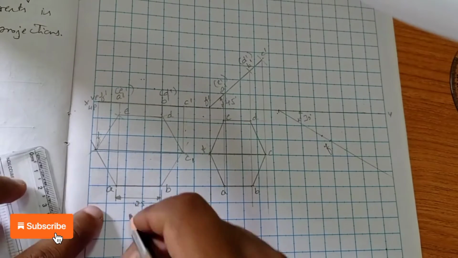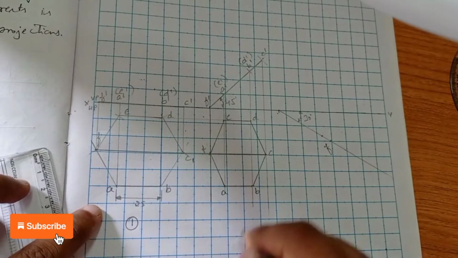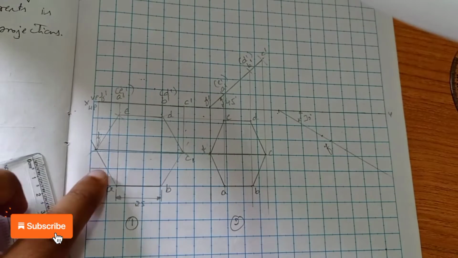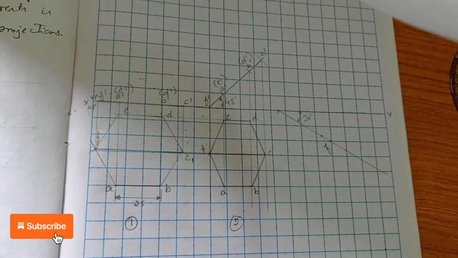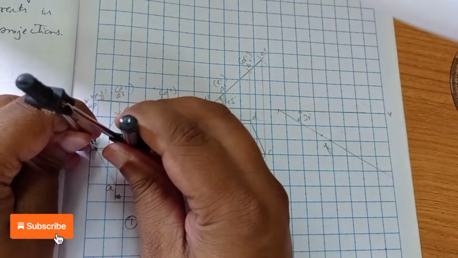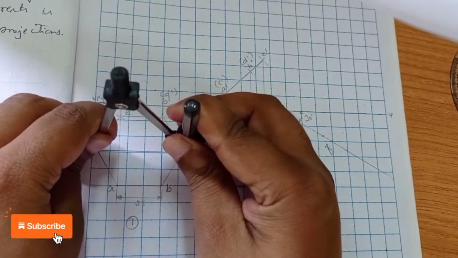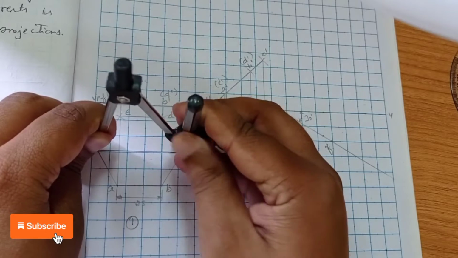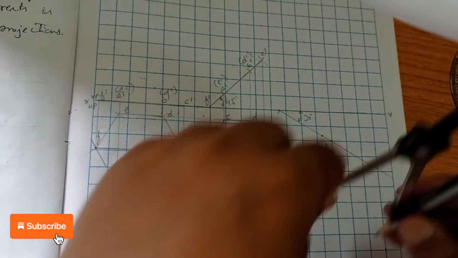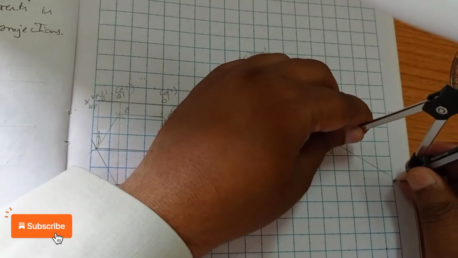Now, first arc. This is the first diagonal line we have to consider, and this is the second. So first we have to consider FC1. With the beta angle concept, first this length FC1 we have to consider. We are cutting the arc.